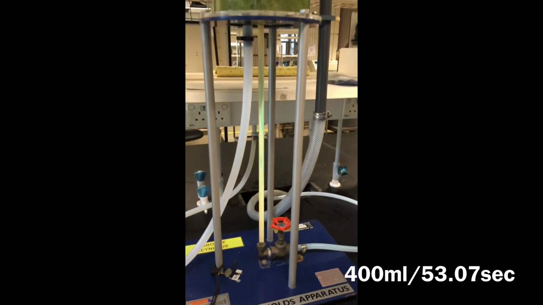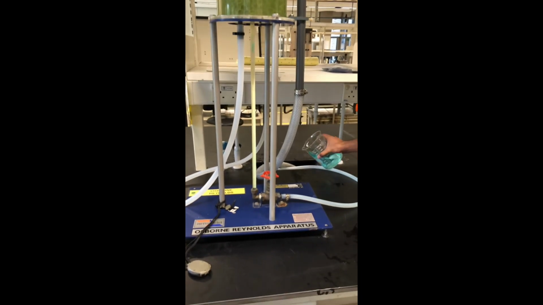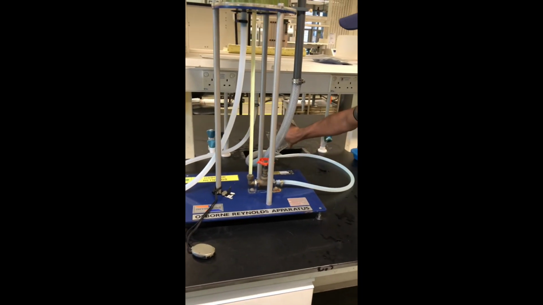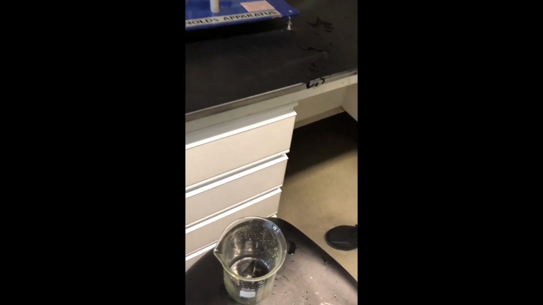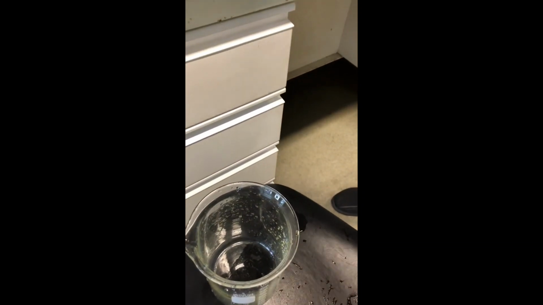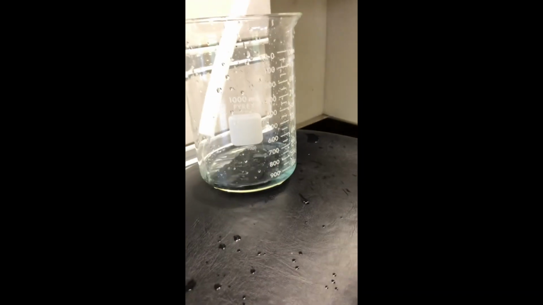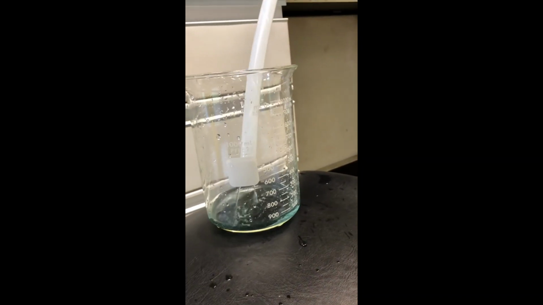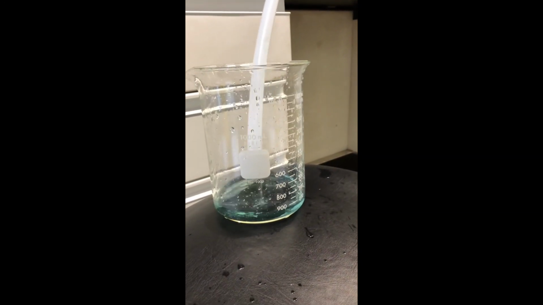Now, in order to take the second reading, we'll keep the setup as it is and drain the water in the beaker and set it up for another reading. Let's take the outflow pipe and start. This time we will be taking 800 ml of water in the beaker and observing the time taken for it to fill up to that level.